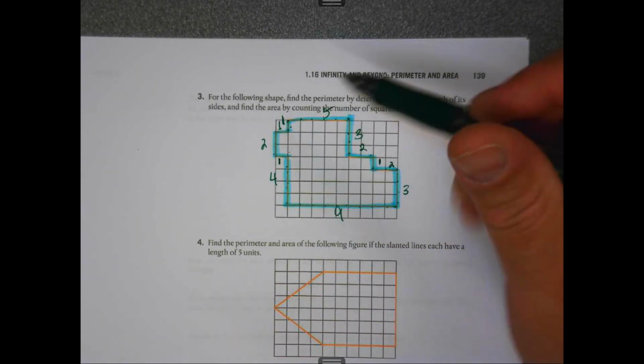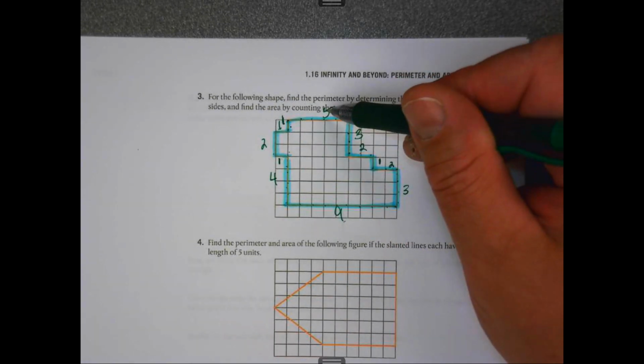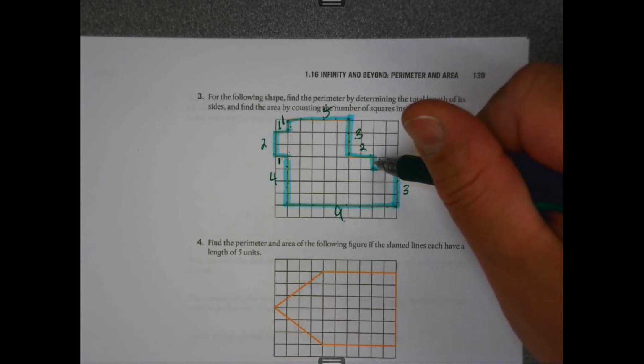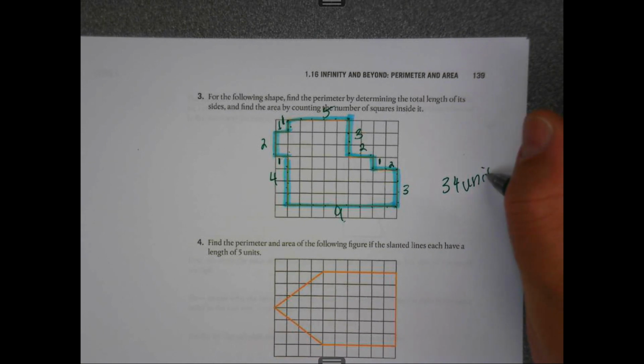And you add all these up. 13, 14, 16, 18, 23, 26, 28, 30, 31, 34 inches, or units, because they don't tell us what it is.